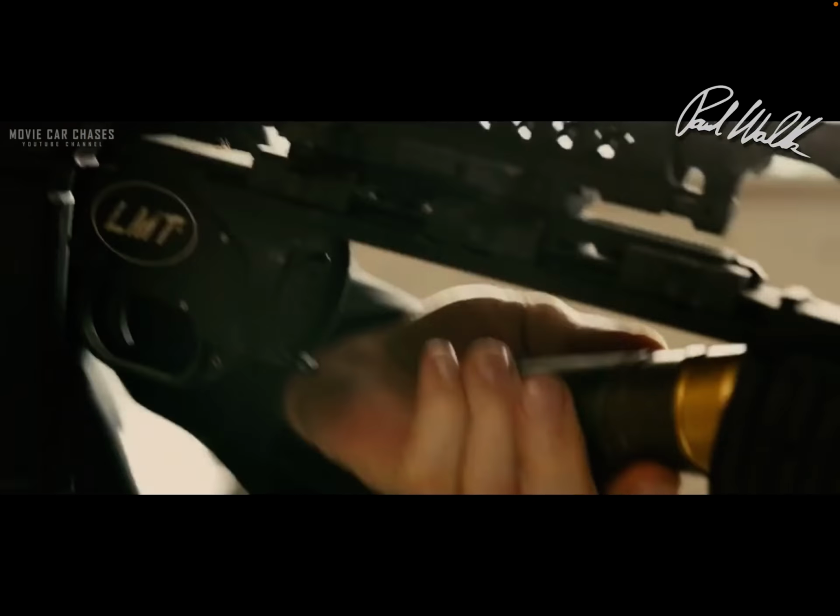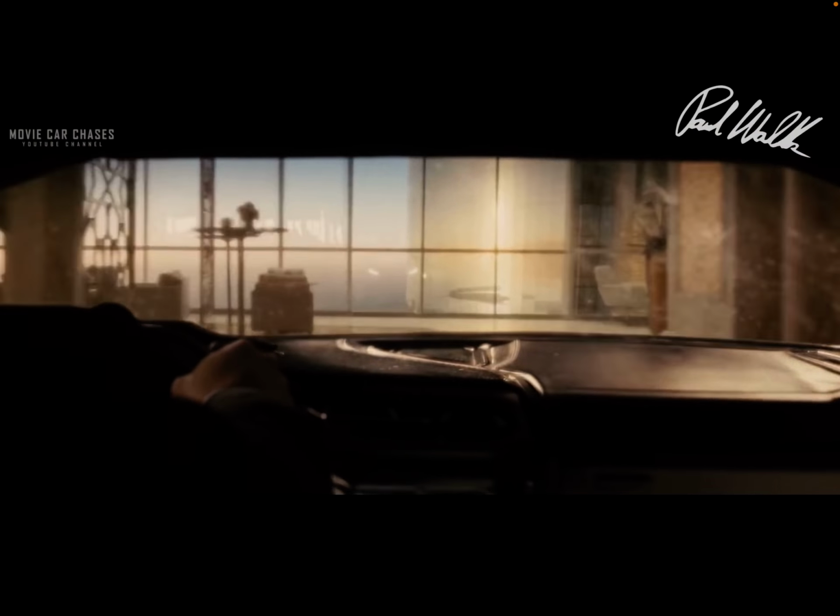Cars don't fly. Cars don't fly. Oh, shit.